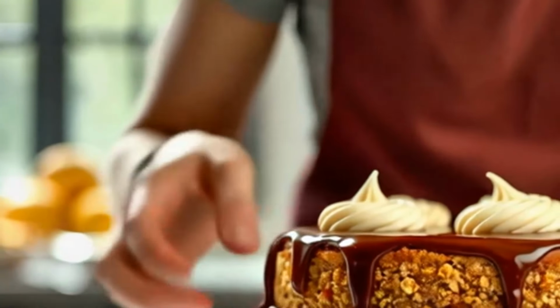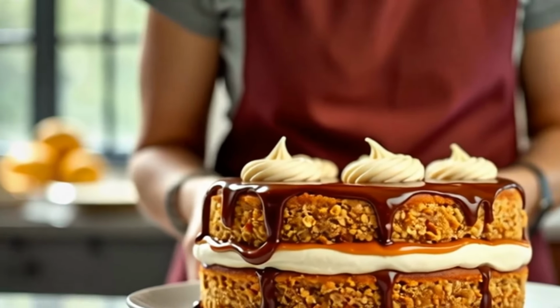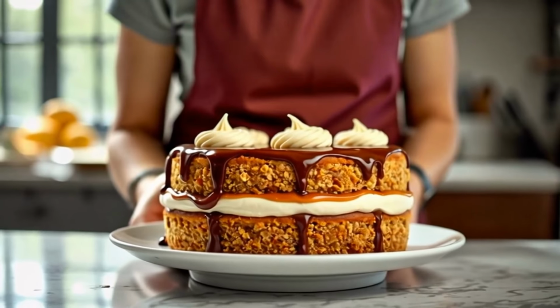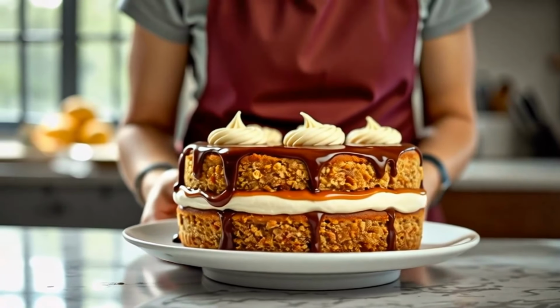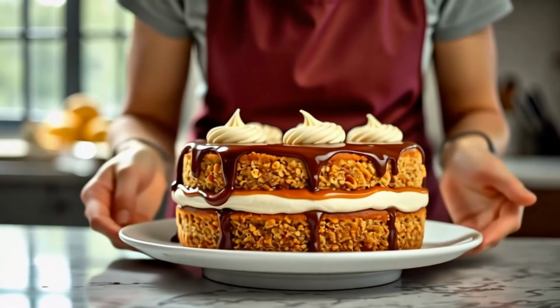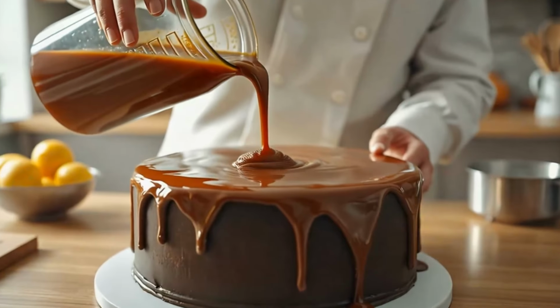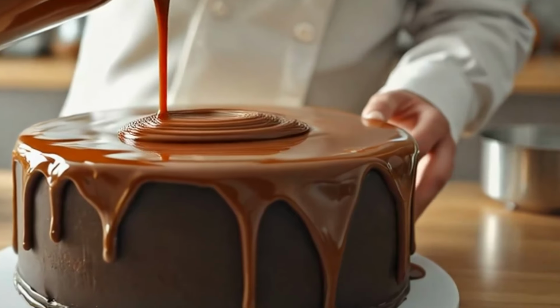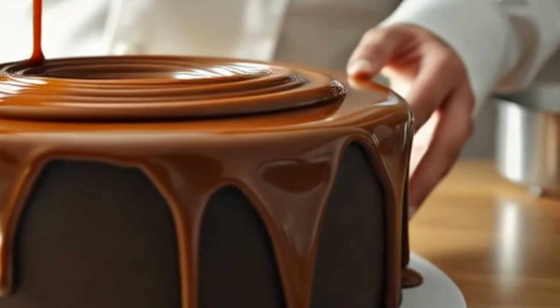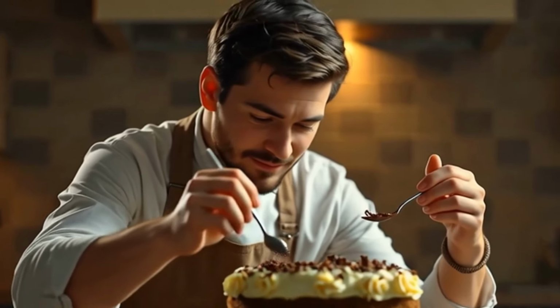10. Final assembly action shot: placing one cake layer on a serving plate, adding ganache, followed by the second cake layer. Action shot: pouring remaining ganache smoothly over the top. Decoration: simple chocolate shavings or sprinkles.